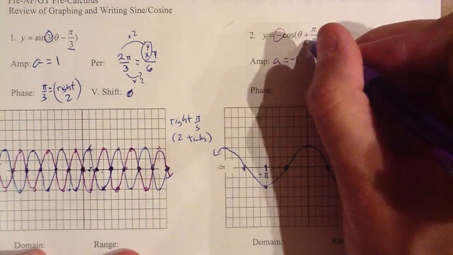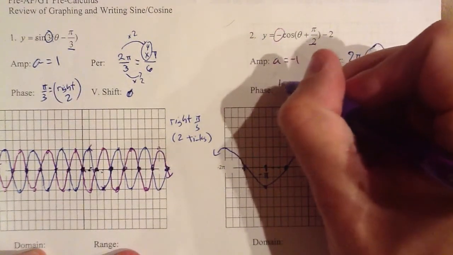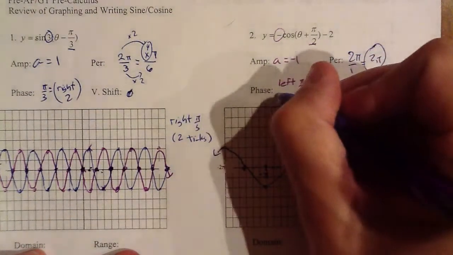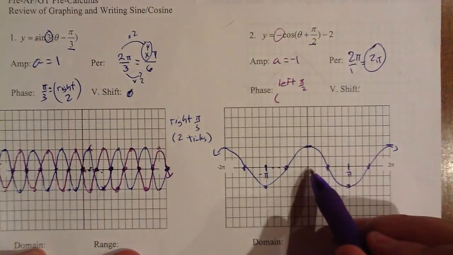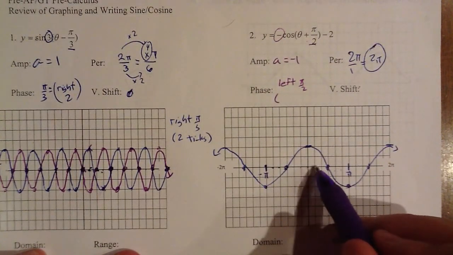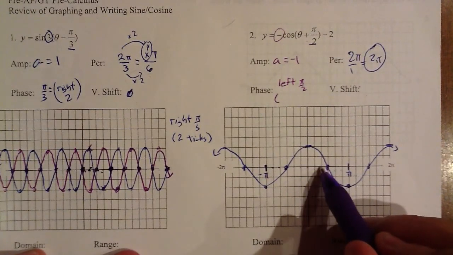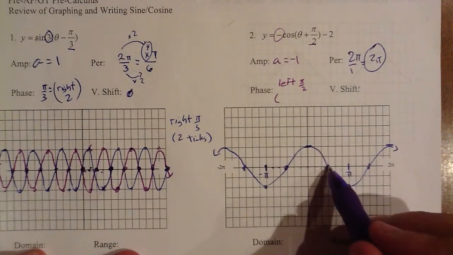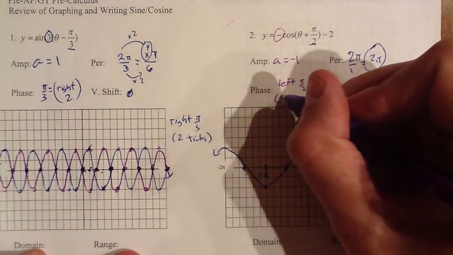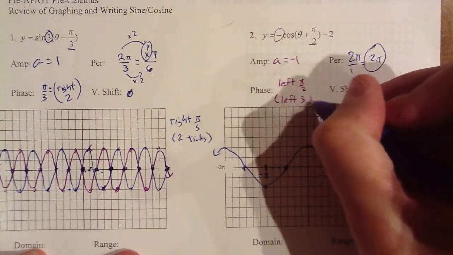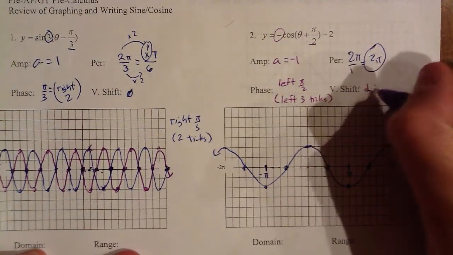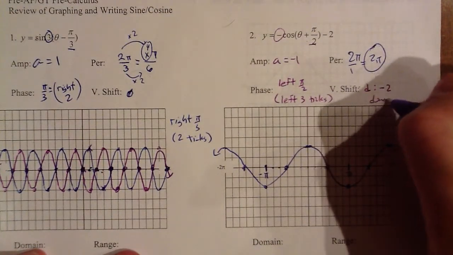Now, we always do the opposite, so if it's positive, that means we're going to go left pi over 2. Now to go left pi over 2, remember each tick mark is pi over 6. So that's 1 pi over 6, 2 pi over 6, 3 pi over 6. We have to go over 3 ticks to get pi over 2. So we can go left 3 ticks. Vertical shift, that's our D, that's -2, which means we go down 2.